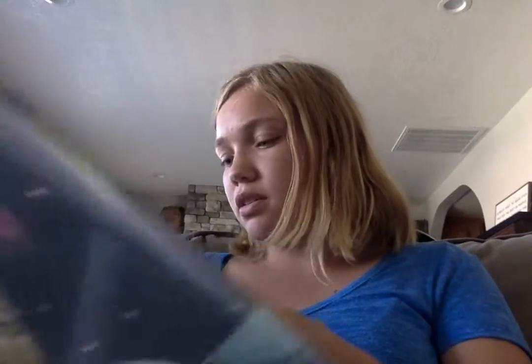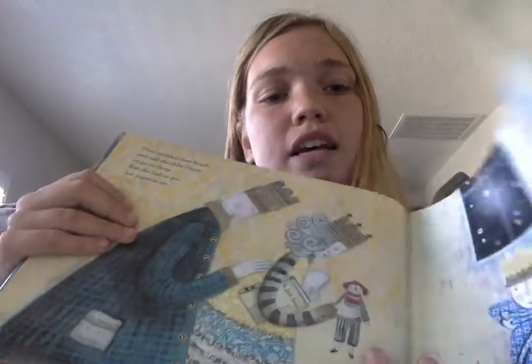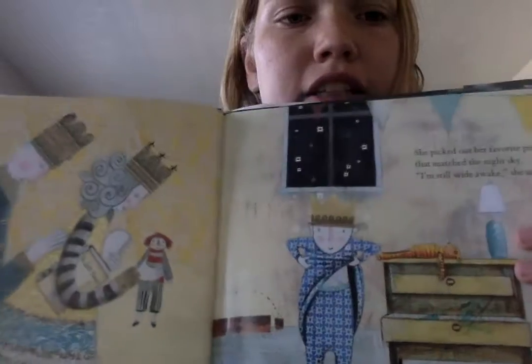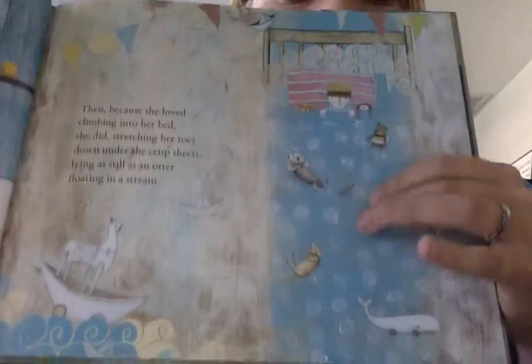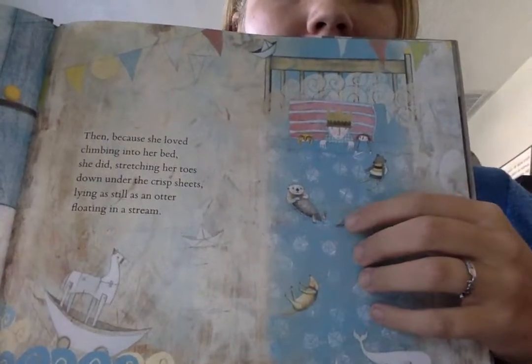Two of my favorites from this book were this one, where it reinforces the text, and it says that the girl's pajamas look just like the night sky. And if you notice, the pajamas have the same print as the stars outside the window. Another one was this next one, where it talks about how she climbed into her bed and she's lying still like an otter on a stream. And if you look closely, you can tell that her bed is now blue like a stream, and there's the otter laying in the water. And there's water down here. These both reinforced what the text was saying.